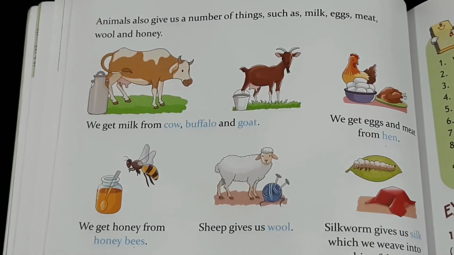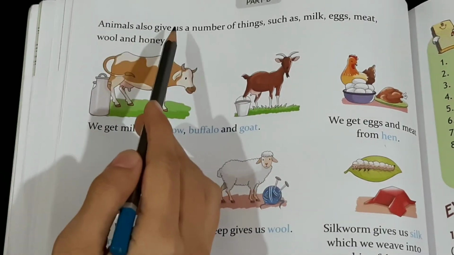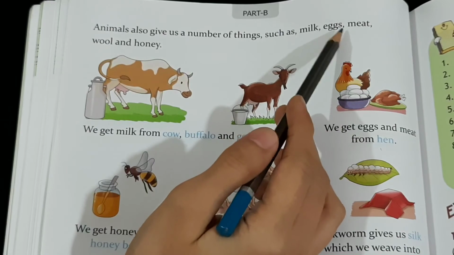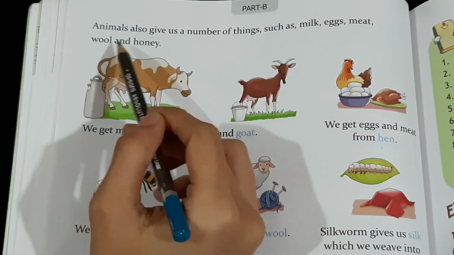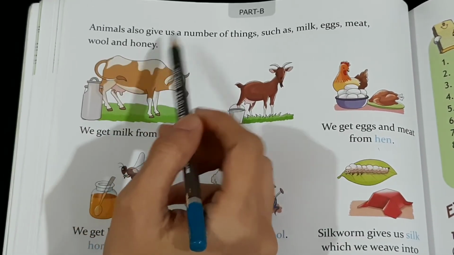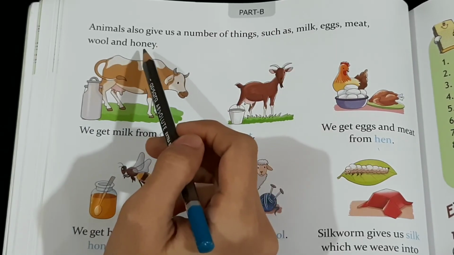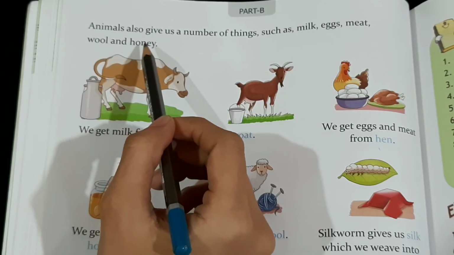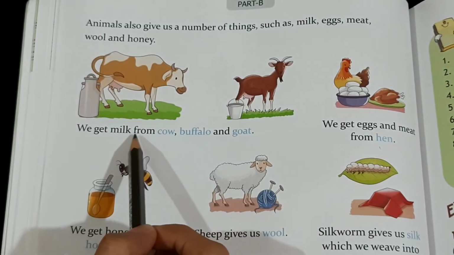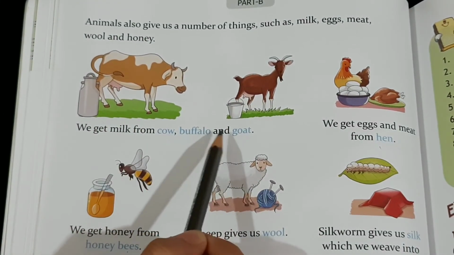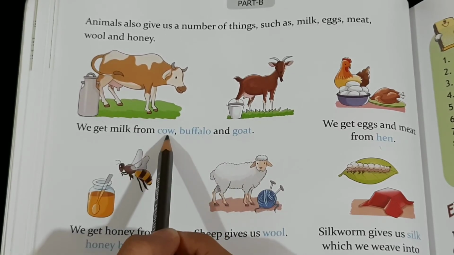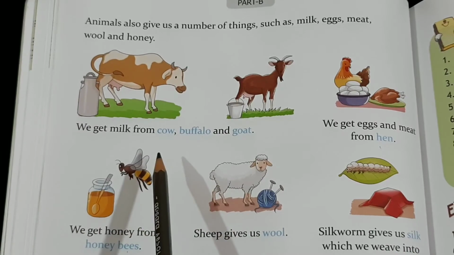Now, children, see further. Animals also give us a number of things such as milk, eggs, meat, wool and honey. So we get so many things from them like milk, eggs, meat, wool and honey. We get milk from cow, buffalo and goat. From where do we get milk? We get milk from cow, buffalo and goat.